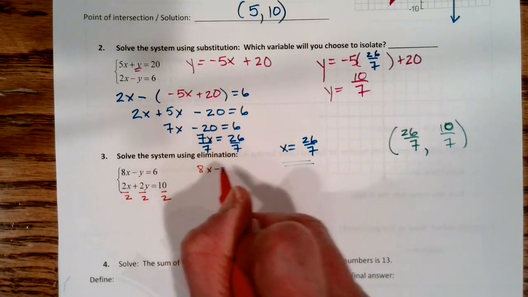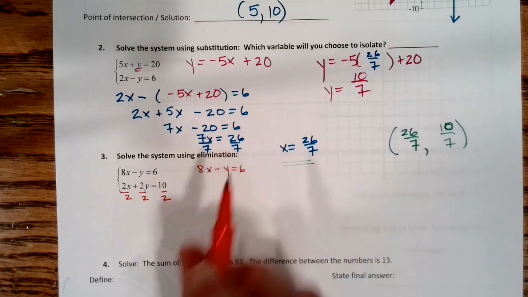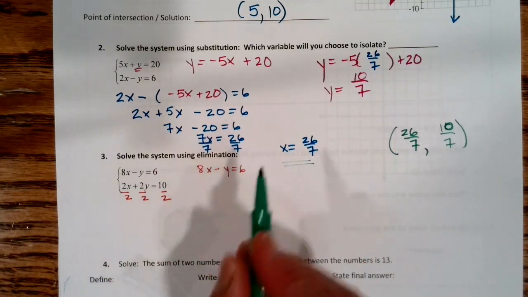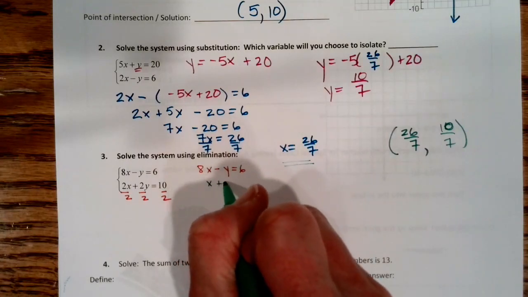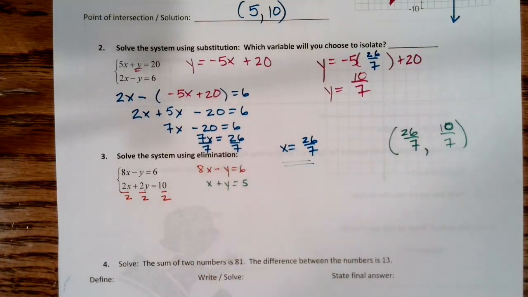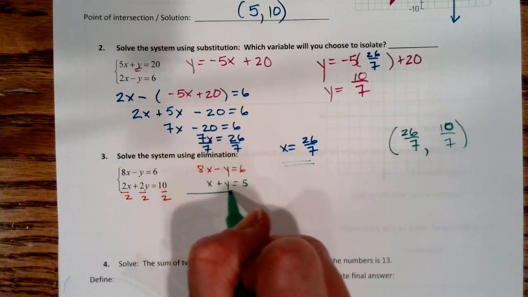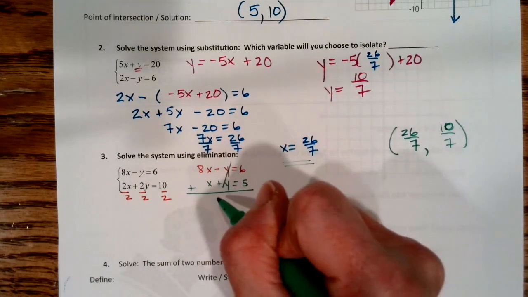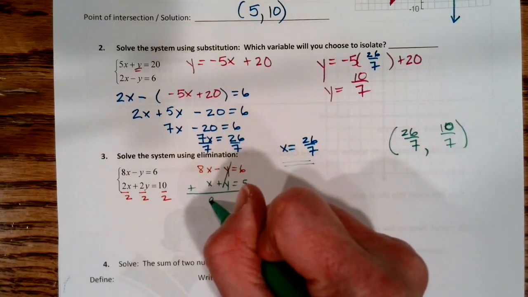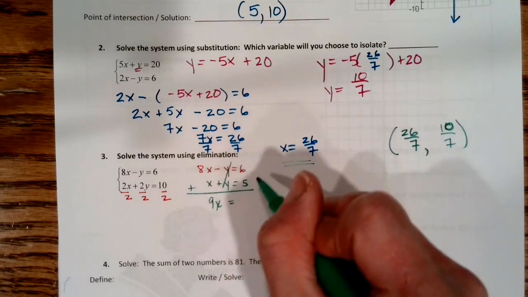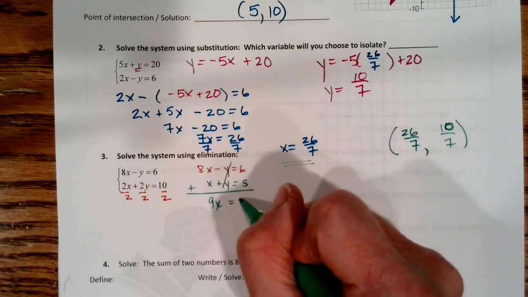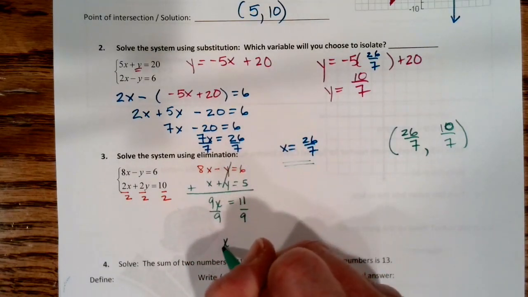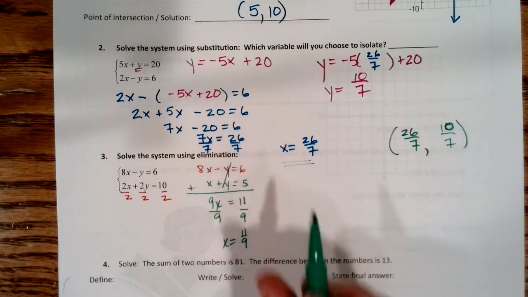Yes, I am, as long as I do it to every single term. 8x minus y is equal to 6 stays the same. x plus y is equal to 10 is my new equation, and check it out, I have a zero pair. 8x plus 1x is 9x. 6 plus 5 is 11. Divide by 9, x is equal to 11 ninths.